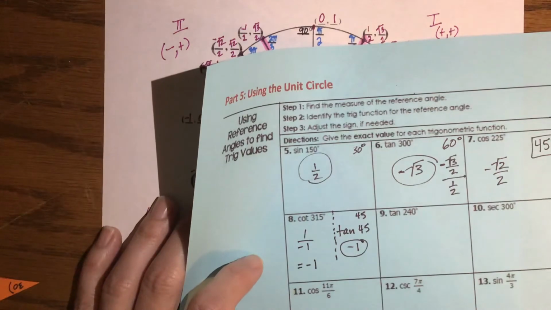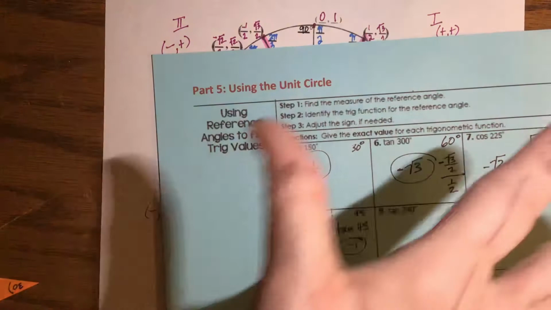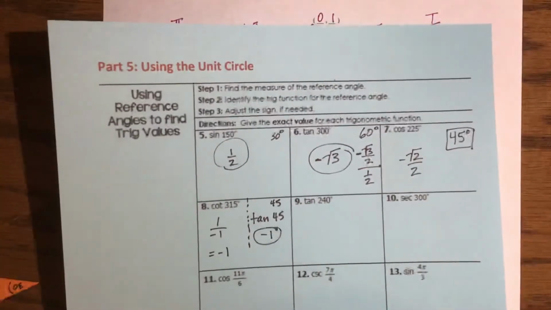I know this seems confusing. It's not much work, but you have to understand a lot. I still have my hand painted there. All right, let's do another one. You're going to get it, I promise.